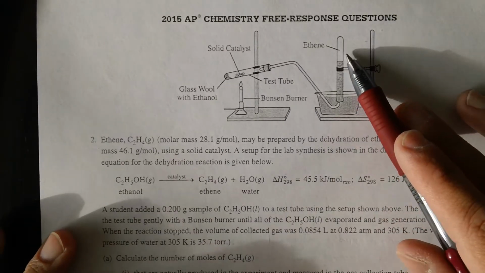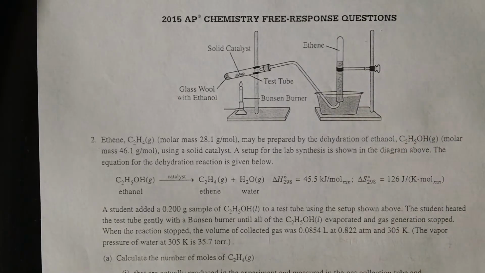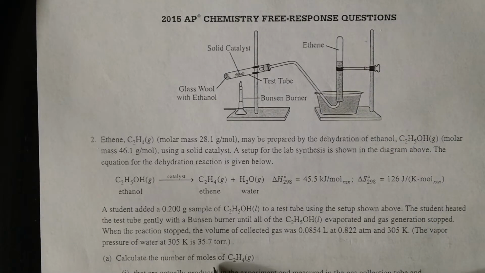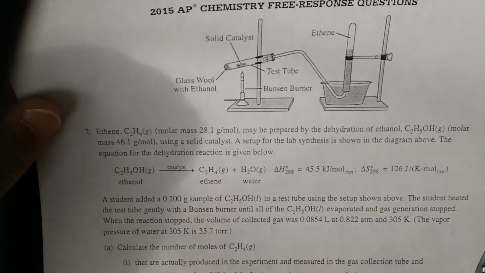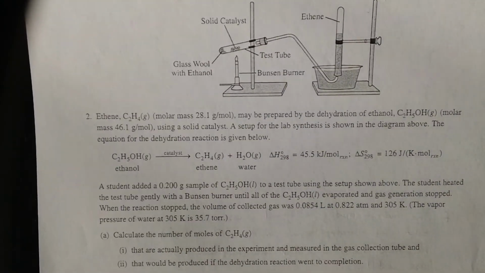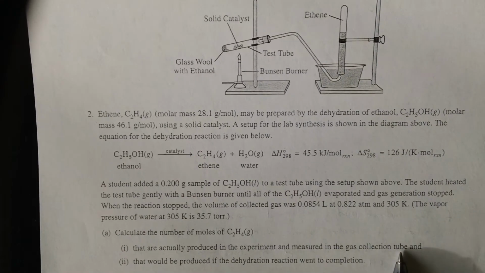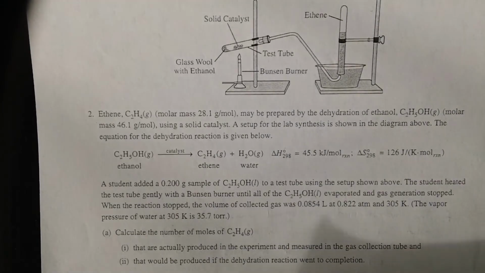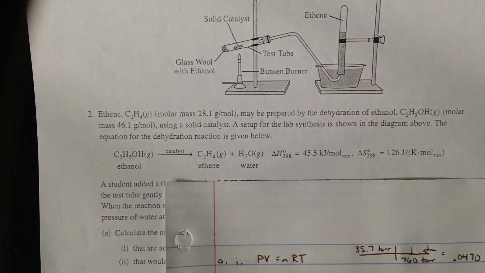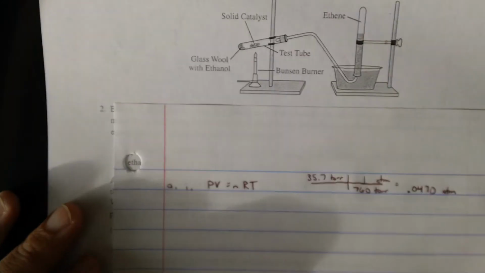We've talked about this before. Anytime you collect gas over water, not only is there ethene up in the top of that tube, but we also have some water there that we have to account for, because we're about to find just the moles of ethene up in the top of that tube. That's where we start. It's a little partial pressure problem before we can do PV equals nRT, but this is calculating the number of moles of ethene that are actually produced in the experiment and measured in the gas collection tube. We're using the volume, pressure and temperature, which means PV equals nRT. So we have an ideal gas law problem.